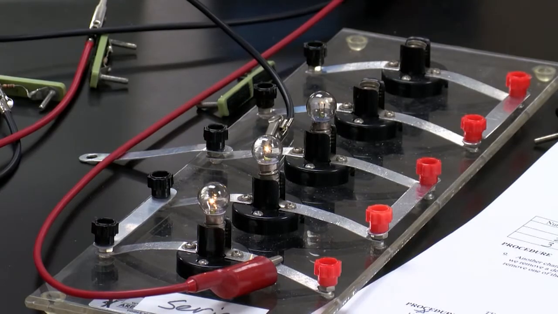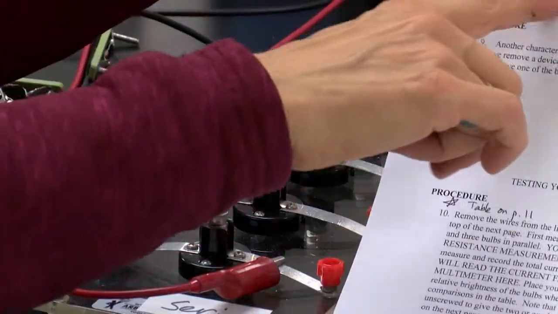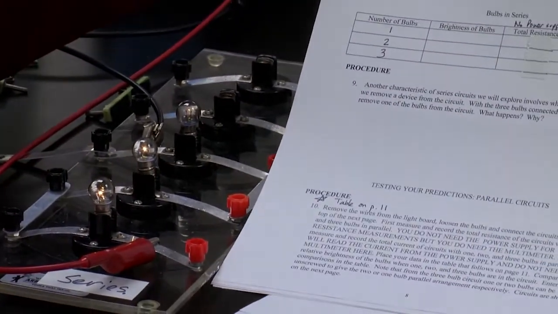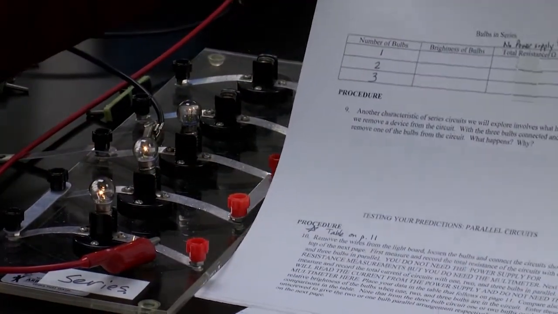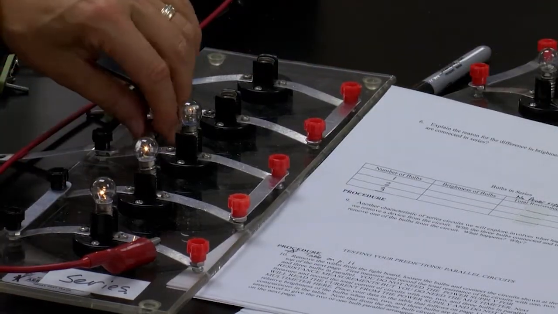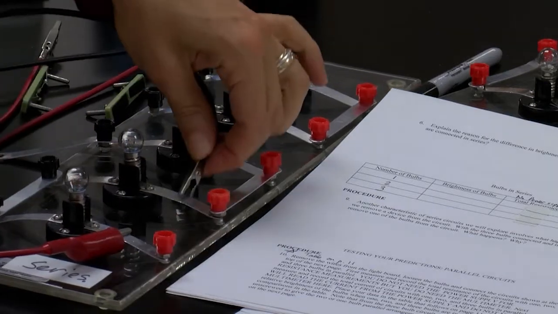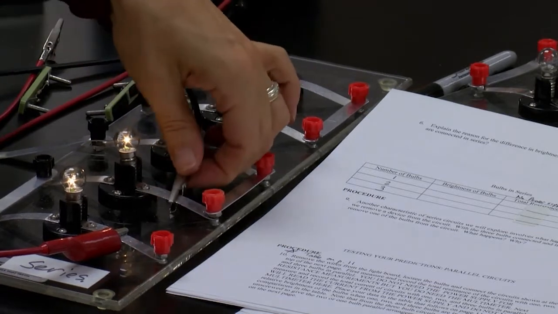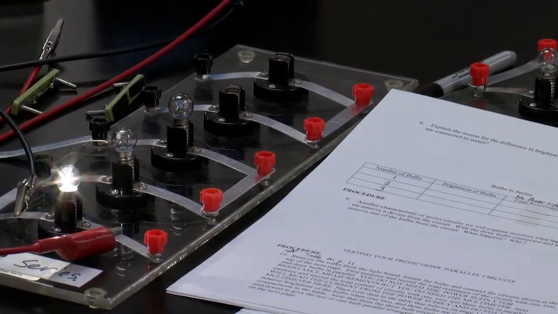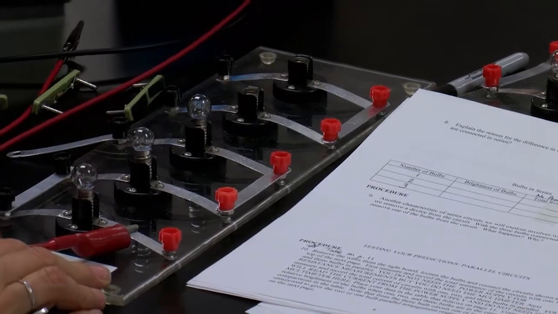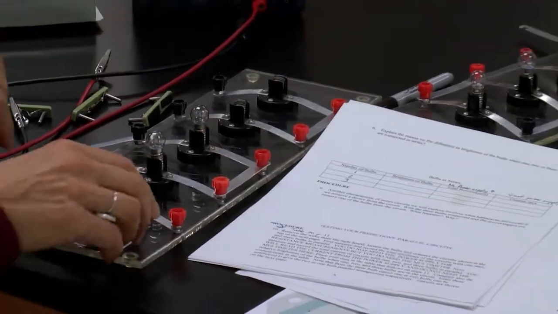With 3 bulbs. So in this first part of the data table for the brightness of bulbs, you're going to put very bright, less bright, not bright, however you want to describe. Let me show you again. This is 3. Here's 2. And here is 1. So record the brightness. And now we're going to measure the resistance.